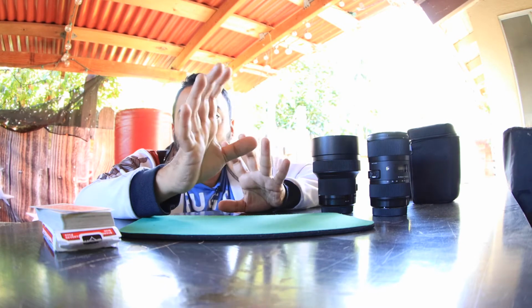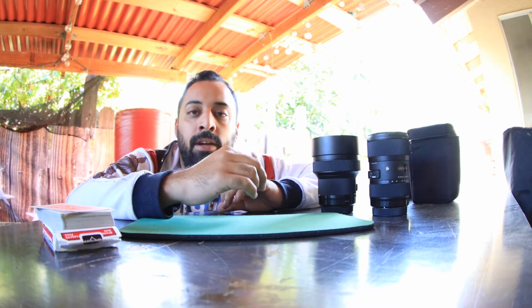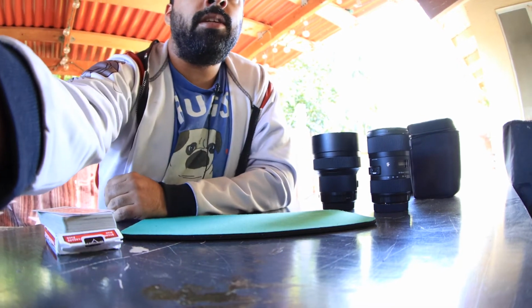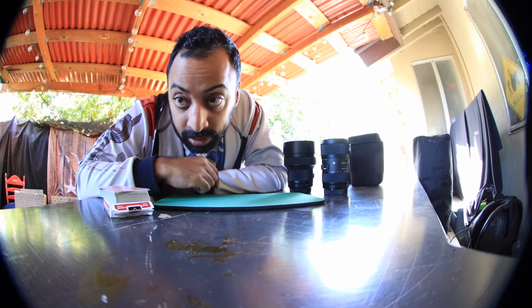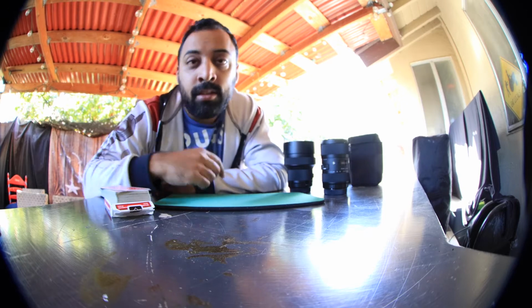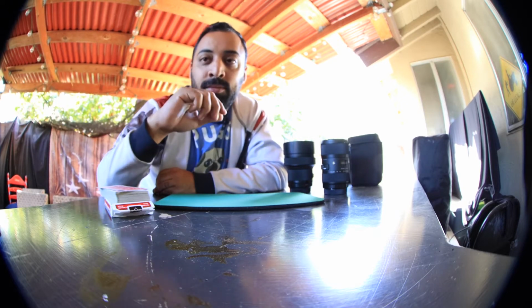You can start to see a little bit of distortion around. Then we can keep on zooming in even further, and well, this is vignetting at 8 millimeters. So you don't want to go below.